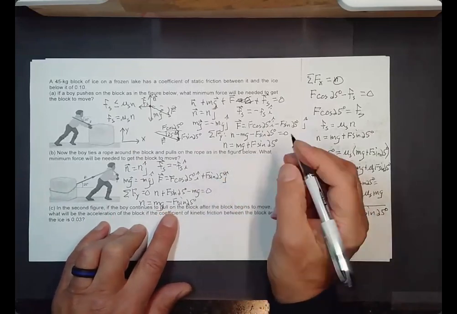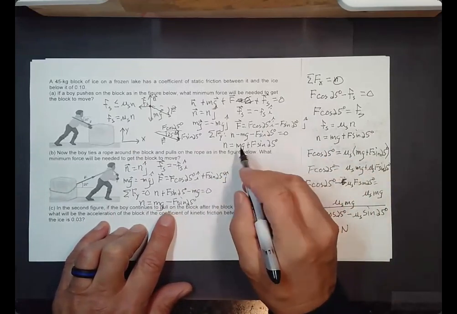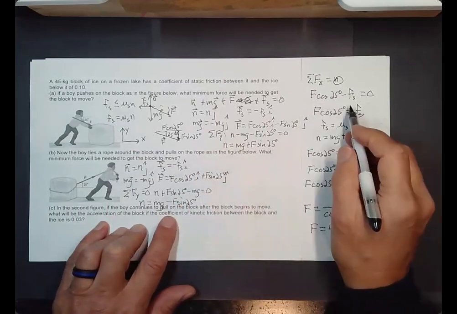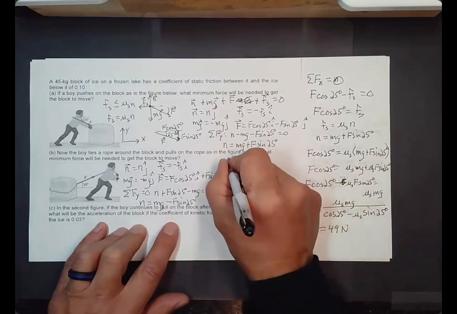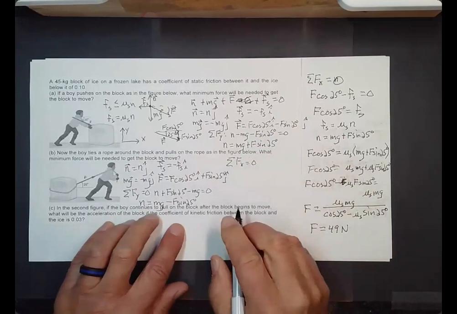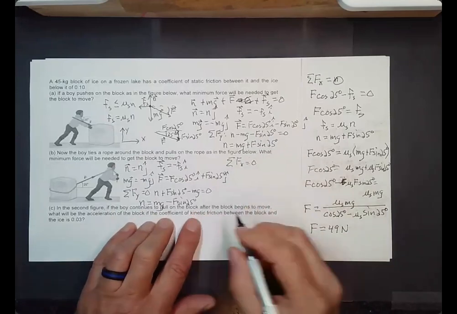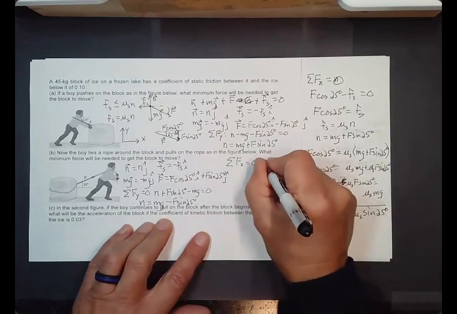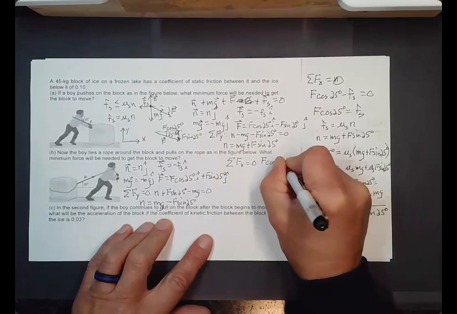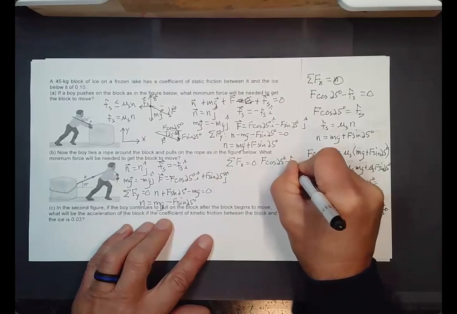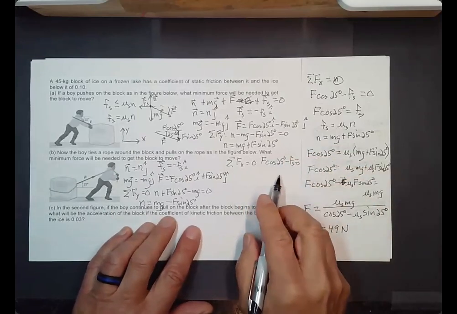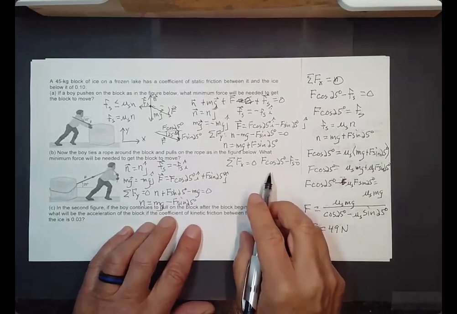And the x direction, actually, that's going to look just like the other one, I think. Where did I write that? Yeah, the sum of the forces in the x direction is going to equal 0. And so I'll have F cosine of 25 degrees minus f sub s again equaling 0. But things are going to be a bit different after that.